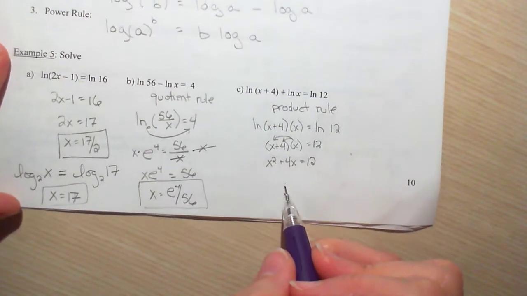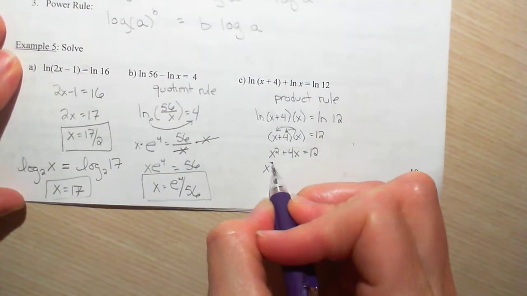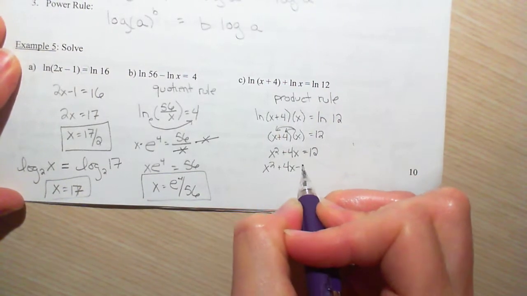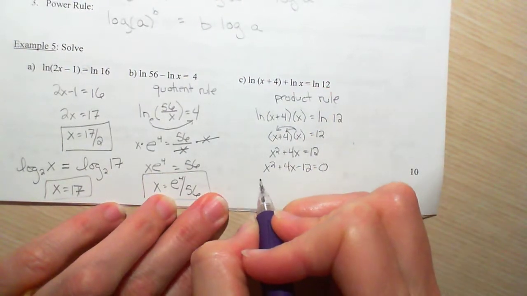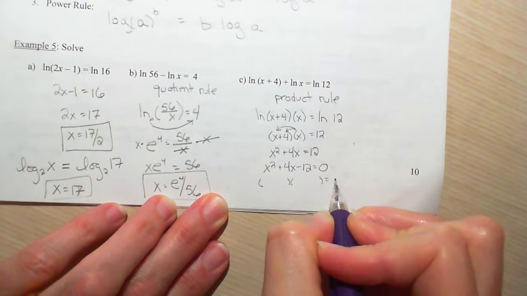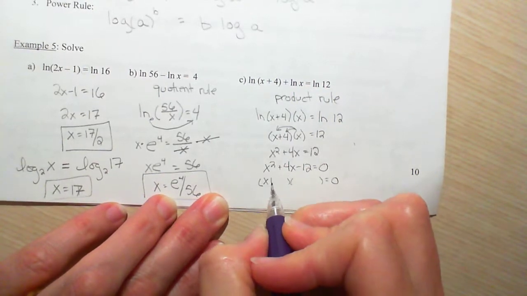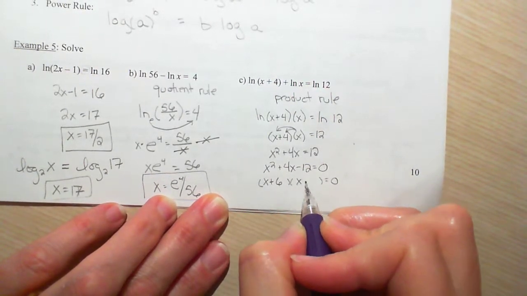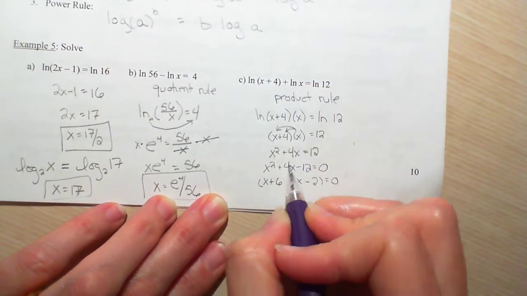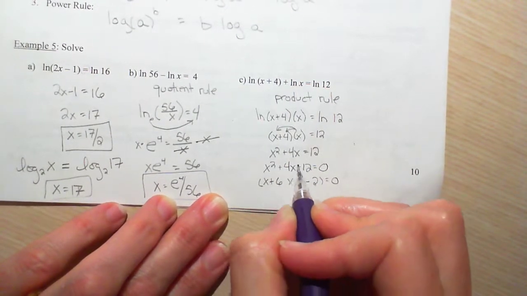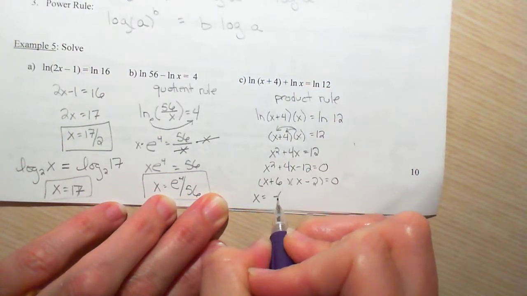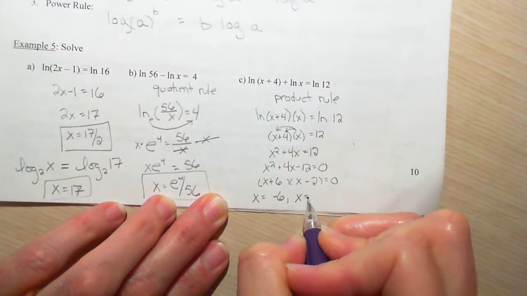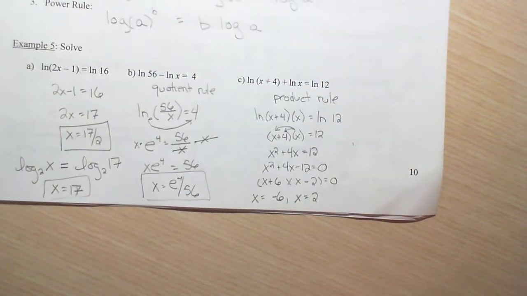This is a quadratic. So to solve a quadratic, I want to get everything on one side of the equal sign, and then factor, or use the quadratic formula. I'm looking at this though, and I think it's factorable. I think it factors into x plus 6 and x minus 2. X squared, negative 2x plus 6x, that's 4x, negative 12. Yes, so this is either x equals negative 6 or x equals 2.